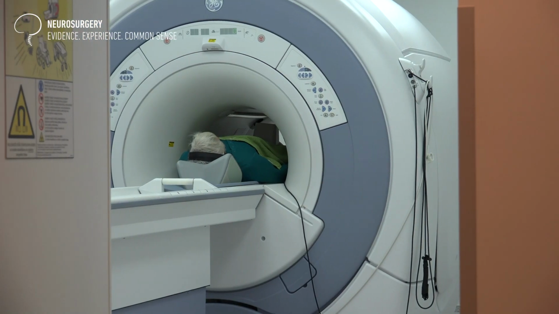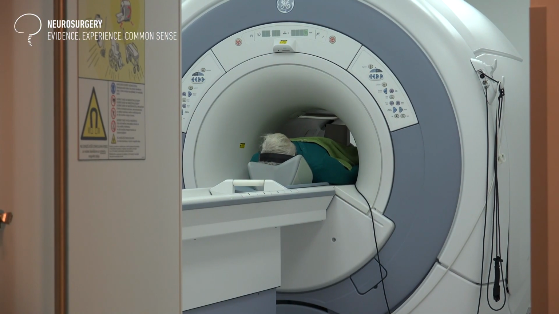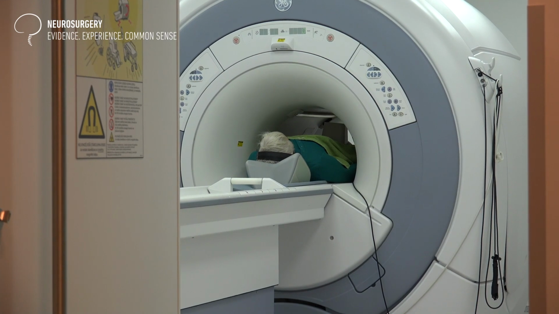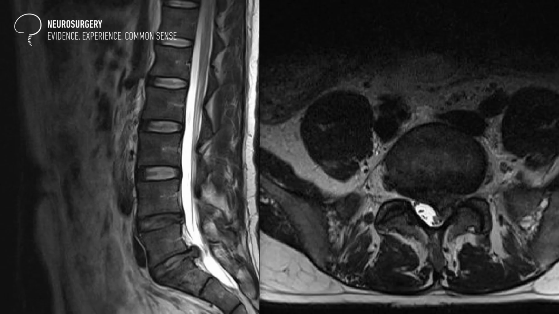Diagnosis of lumbar disc herniation is established on the basis of clinical presentation and radiological images. The golden standard of radiological images is an MRI scan, which allows us to have a detailed understanding of the anatomy and what exactly is happening, what kind of disc herniation, where it's located, what kind of nerve root it is pressing on, etc.